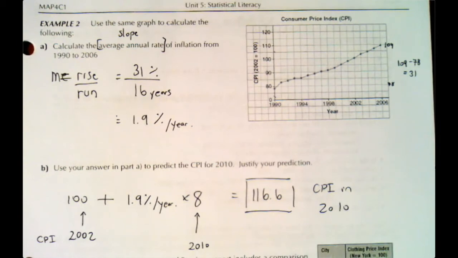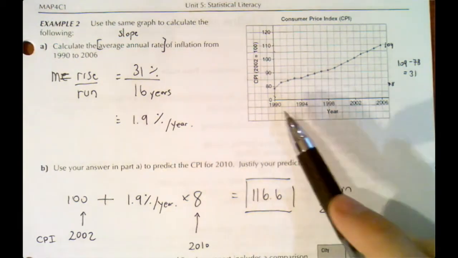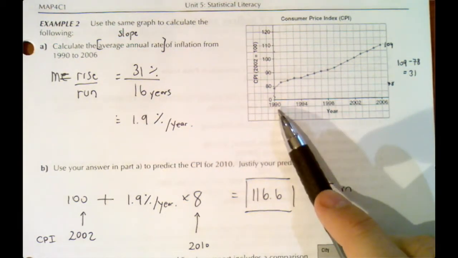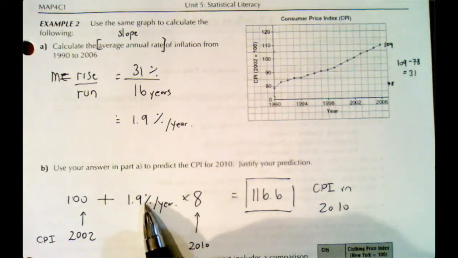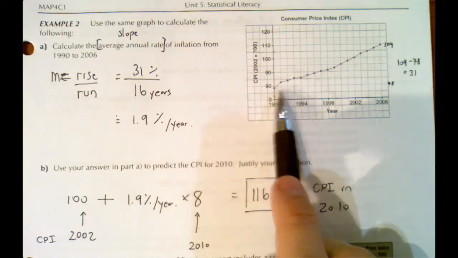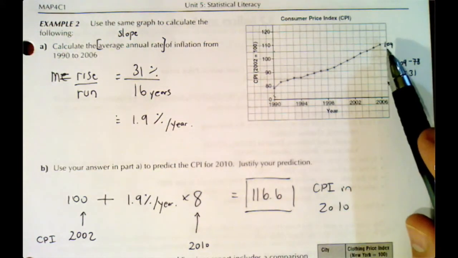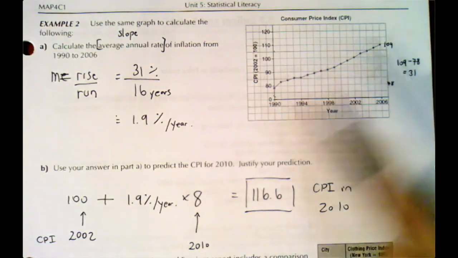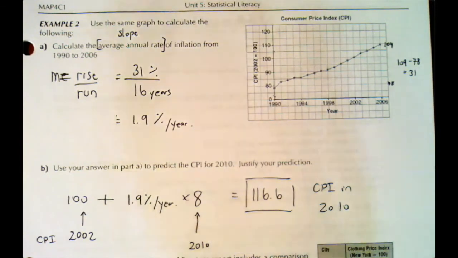We'd get the exact same number if we started from 1990 and multiplied that by 20 and then added it to 78. Or if we maybe started from 2006, started with 109 and took our 1.9% per year and multiplied it by 4. Many ways to get there. You can start with any CPI you want. Just make sure you add the 1.9 per year for however many years it takes to get you to whatever year you're trying to make the prediction for.